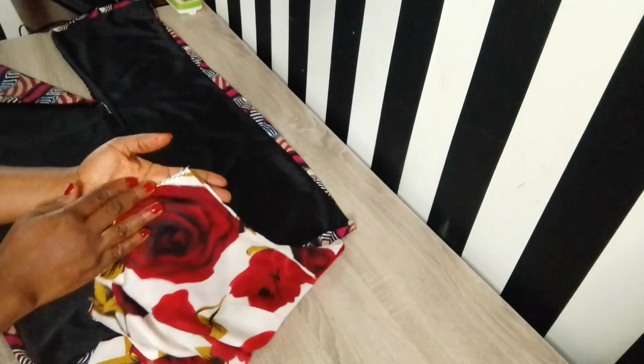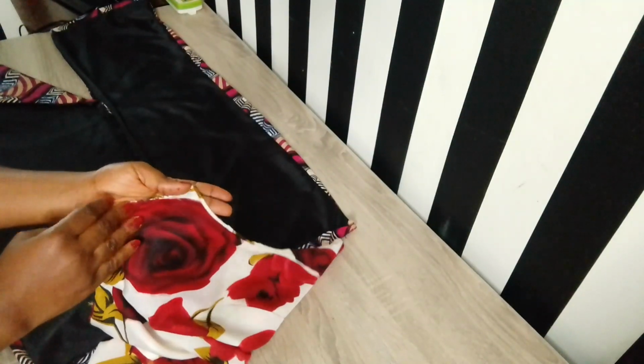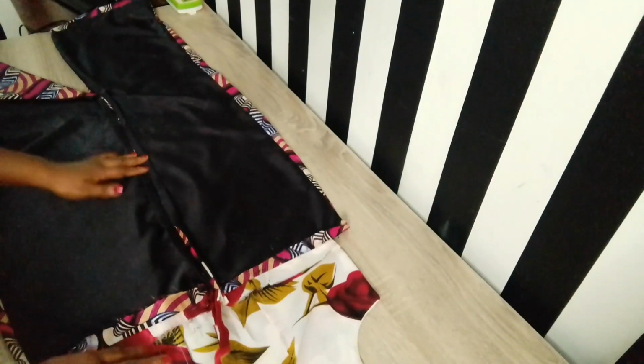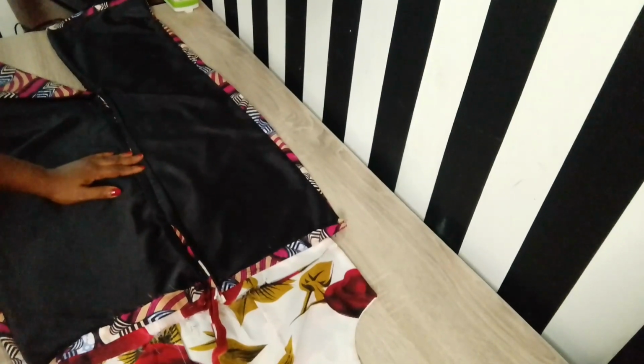So this is it. So you can see how neatly finished the inner part of the dress looks. So please don't forget to iron your seams.